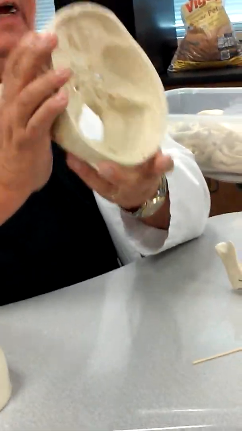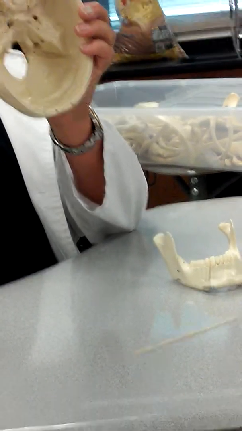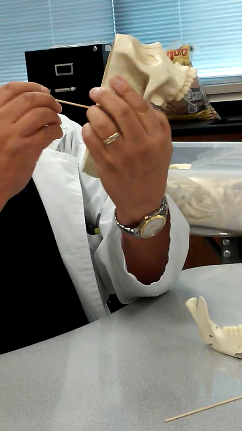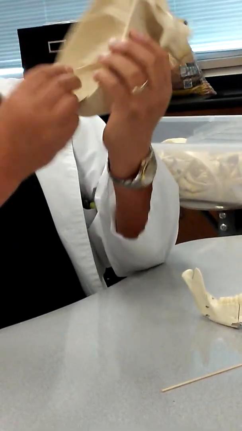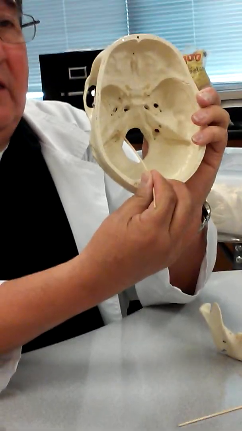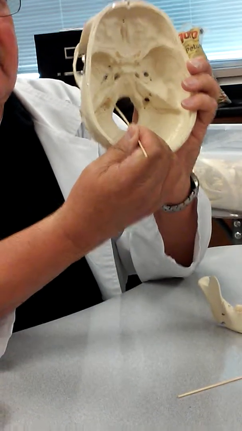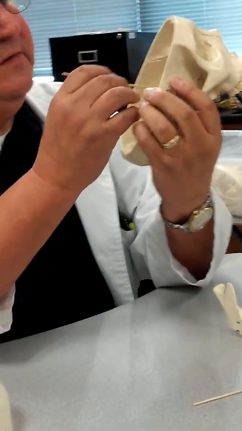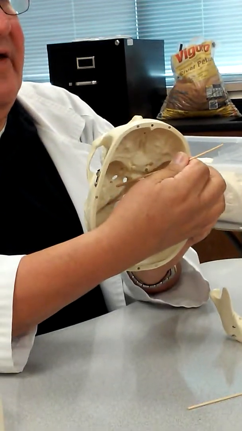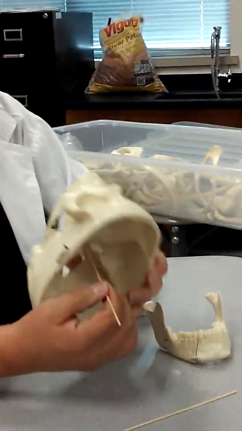When I look from the inside, I can see 5 openings. 1, 2, 3, right there. That is the internal acoustic canal. Then I jump over the hill, and right there's the carotid canal, and right there's the foramen ovale.